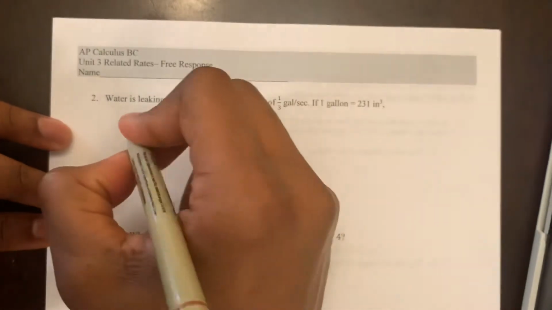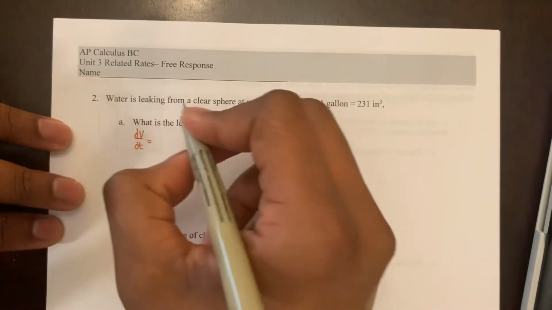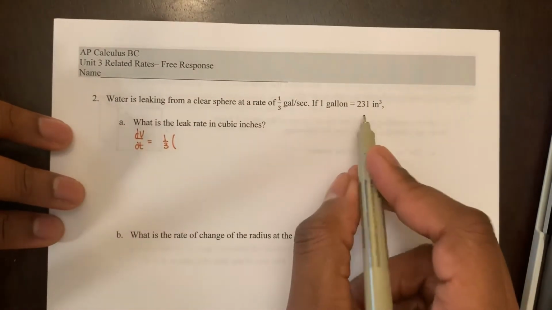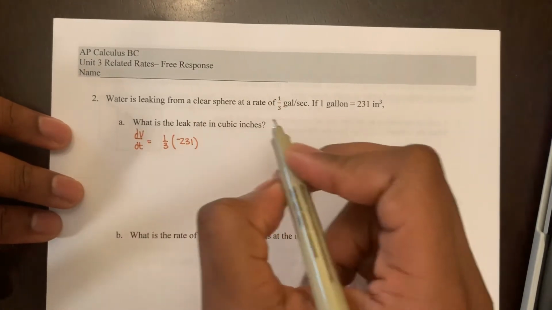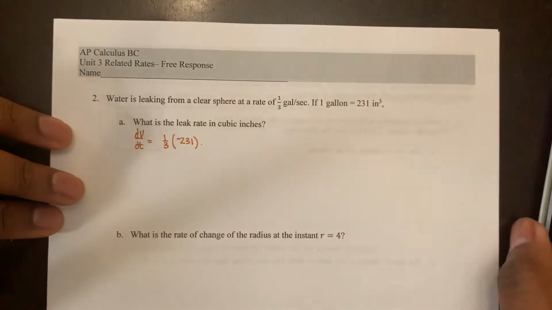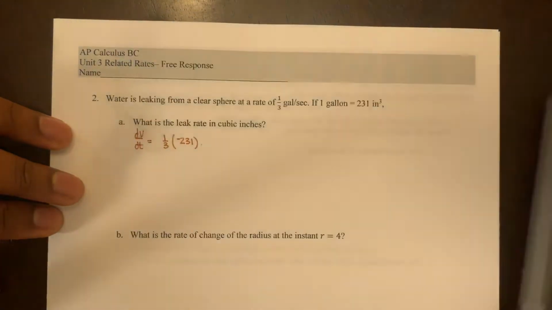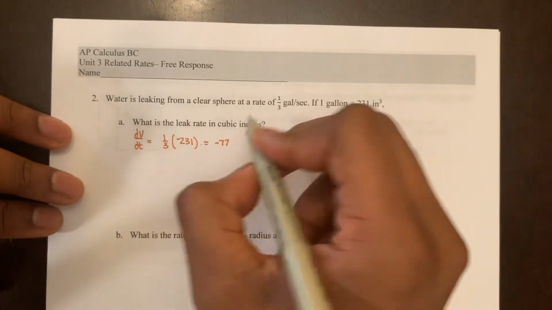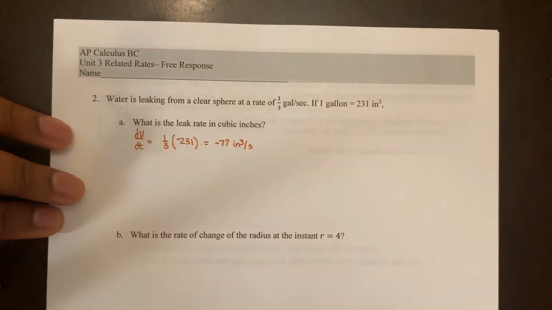So dV over dt is 1/3 times 231 cubic inches, and since it's leaking out, it's negative. 231 divided by 3 is 77. So this equals negative 77 cubic inches per second.